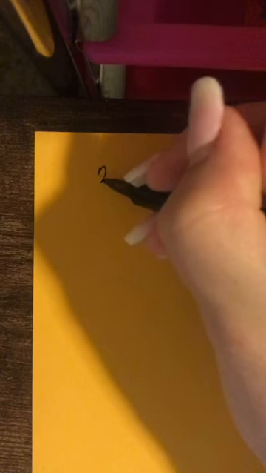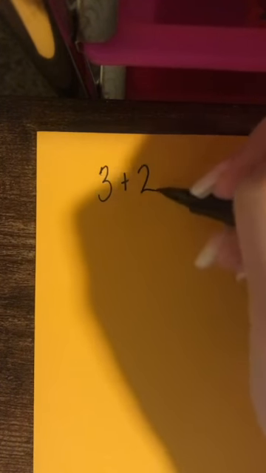Okay, so we can also use the number line to help us add and subtract. We will use arrows to show addition and subtraction. To add, we would let the arrow point to the right, and to subtract, we would let the arrow point to the left. If we look at example 3, we want to show this addition problem on a number line. So we have 3 plus 2.